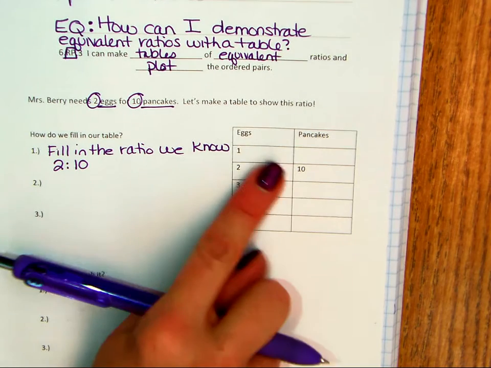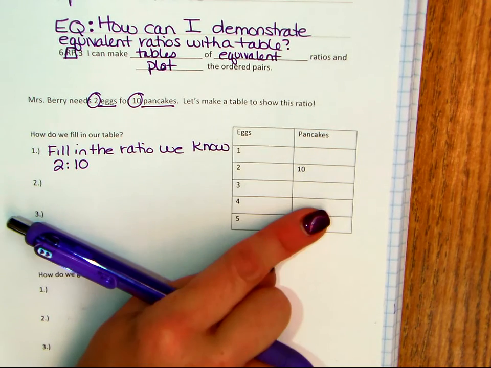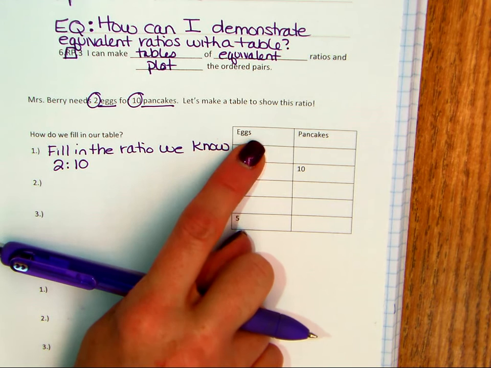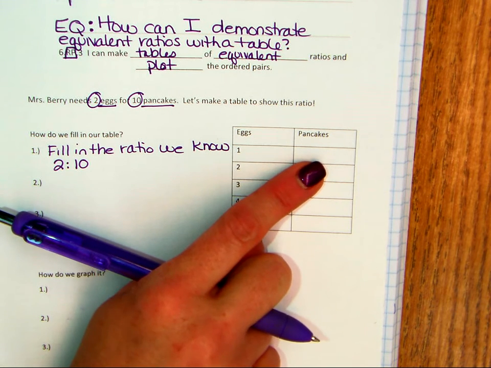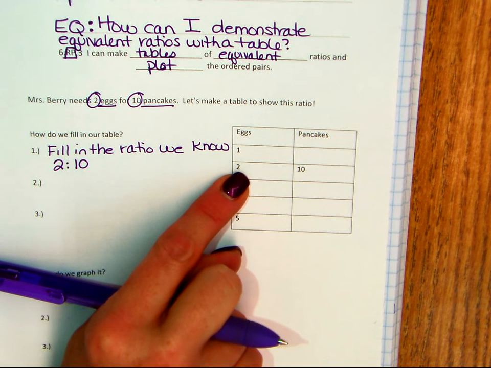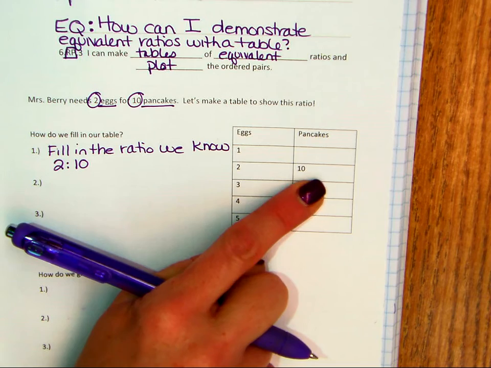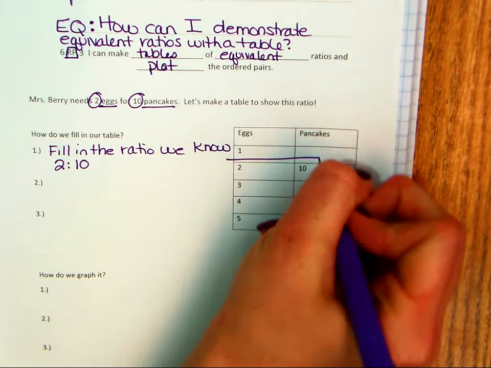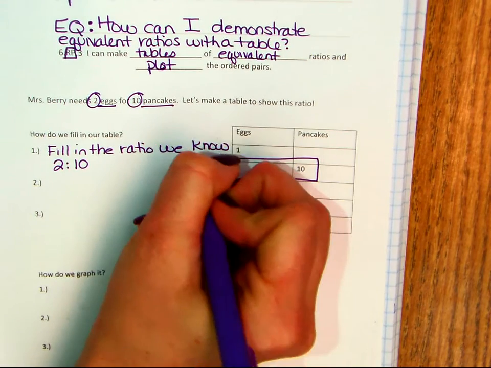So I've created this table over here. It has 2 columns. In the first column we have eggs, and in the second we have pancakes. And we're going to go down to where we know we have 2 eggs, we will have 10 pancakes. So this is step 1.